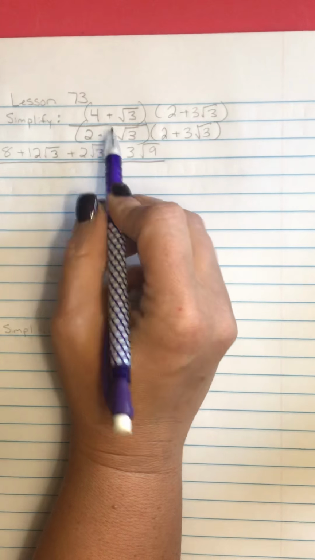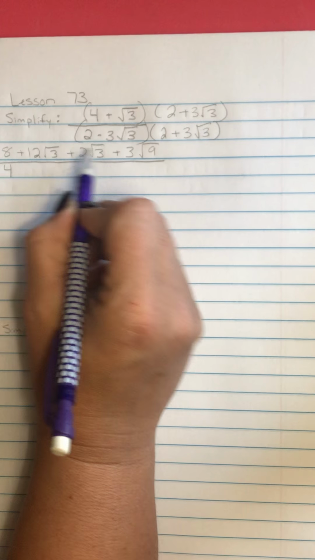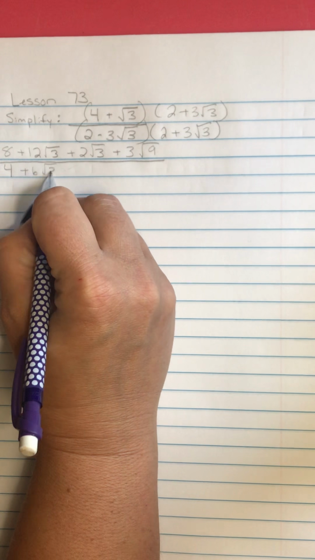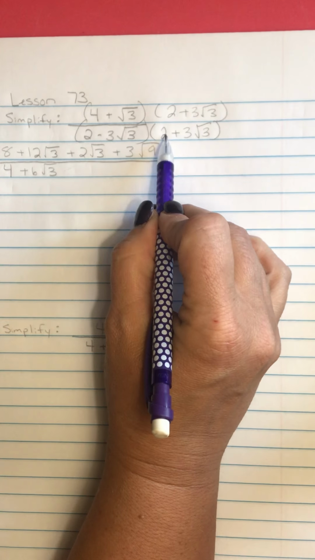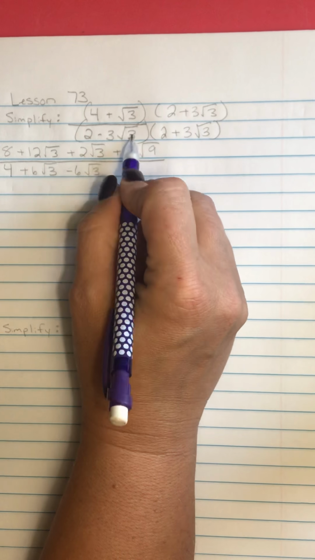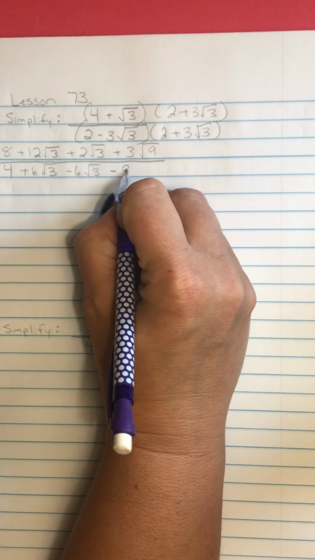Then we'll go to the denominator. 2 times 2 is 4. The outer is going to be positive 6 with 3 in the house. The inner, 2 times negative 3, is going to make it a negative 6 with 3 in the house because of this. And then the last is going to be negative 9 with 9 in the house.